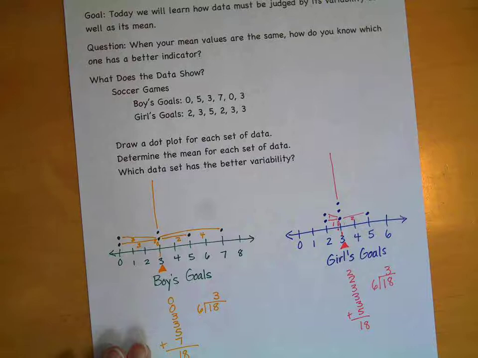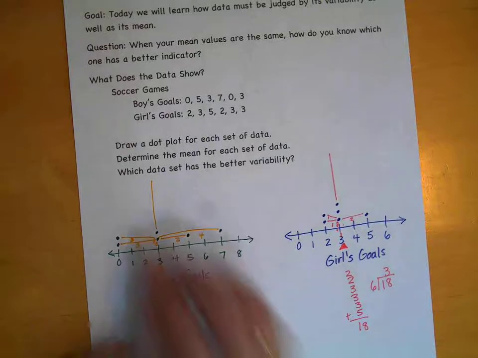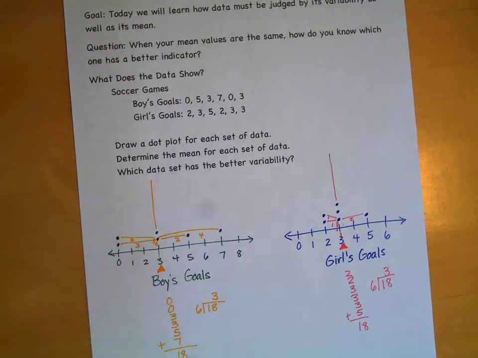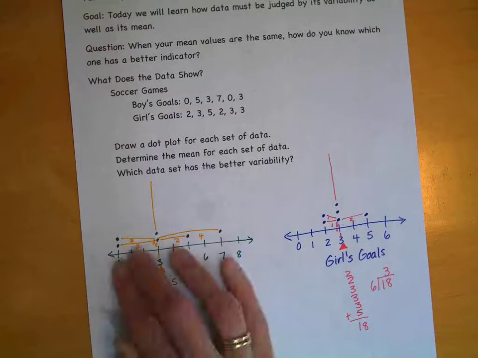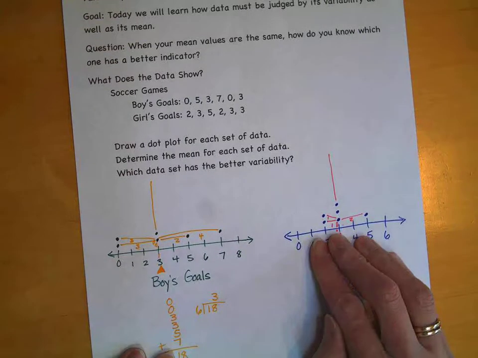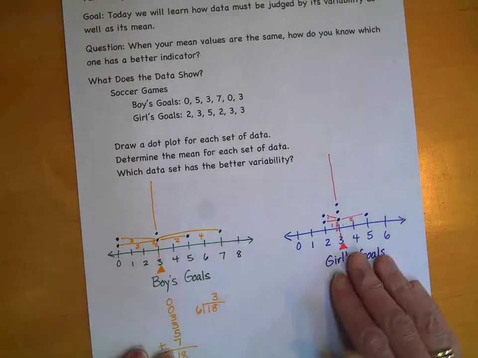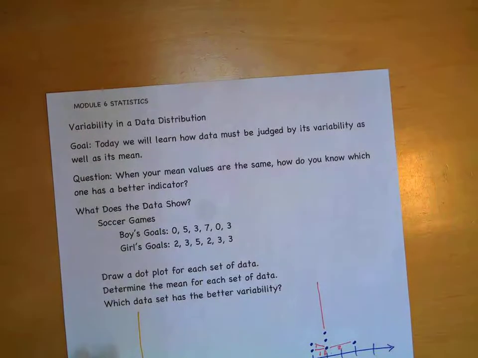So looking at your dot plots is really helpful when you're trying to determine what variability is. Variability is determined by how far they are spread out. Okay, these guys are spread out far, these are clumped together. Better variability than these. Okay, all right.